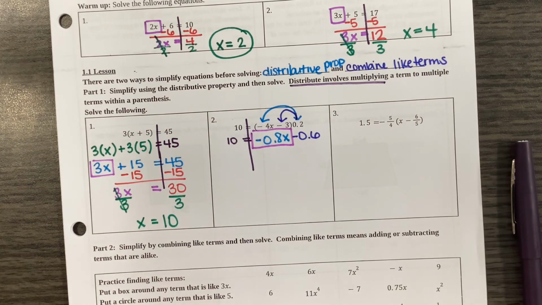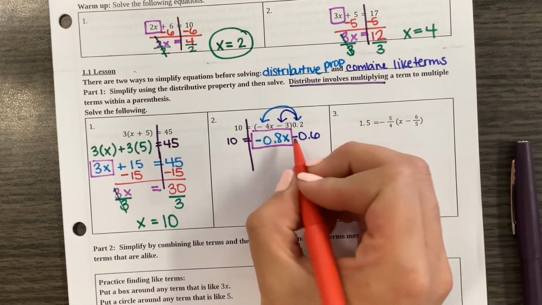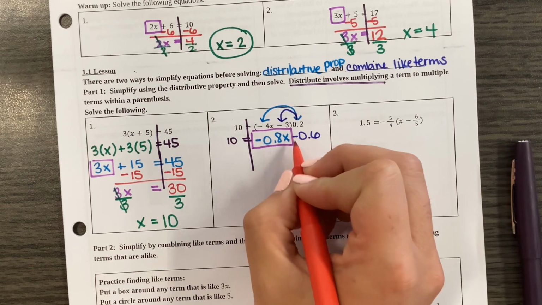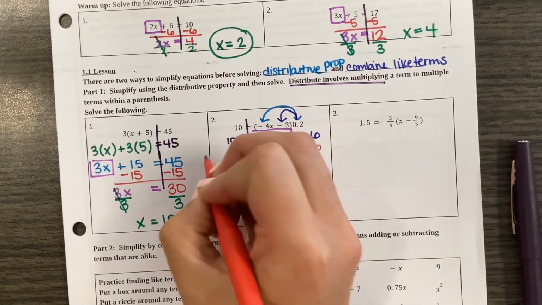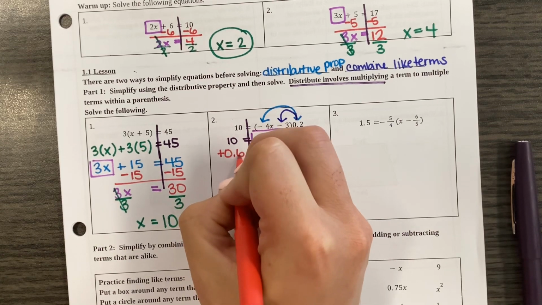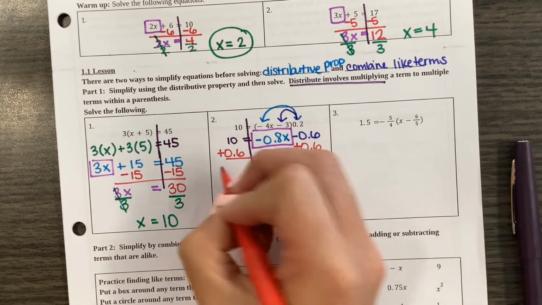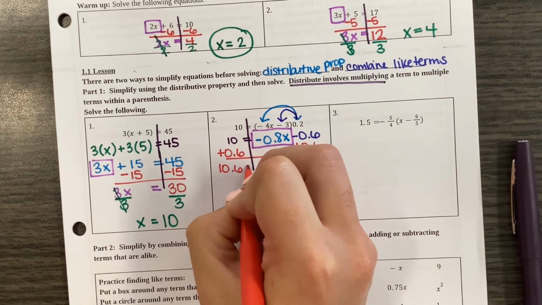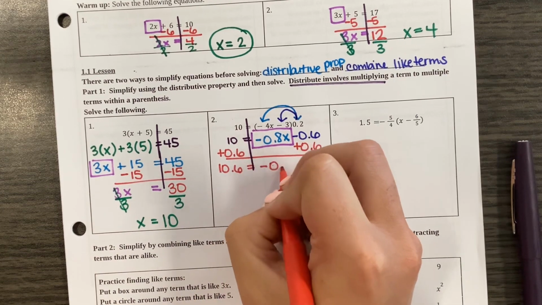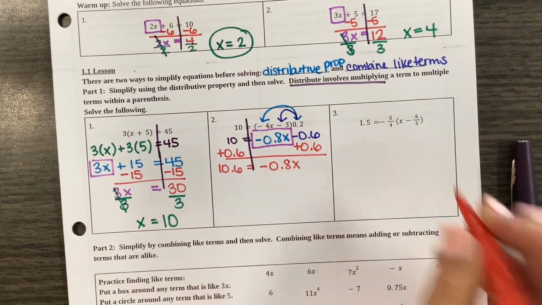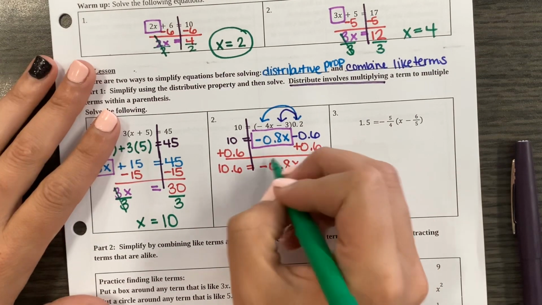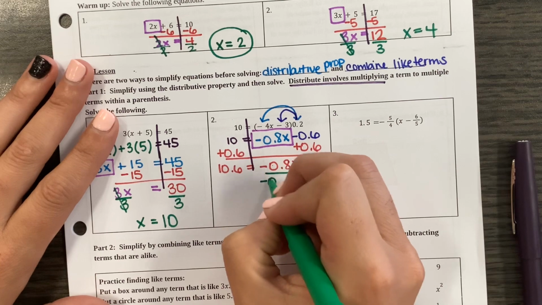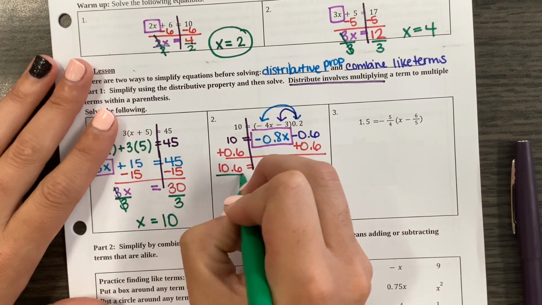This one's a little bit different. This time that 0.6 is a negative. Opposite of a negative is going to be a positive. So we're going to add 0.6 to both sides. So we get 10.6 equals a negative 0.8x. Don't forget that negative has to drop down. I am still going to divide. I still divide by the number with my x.